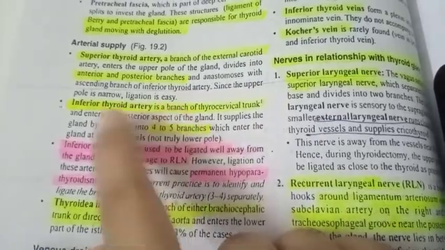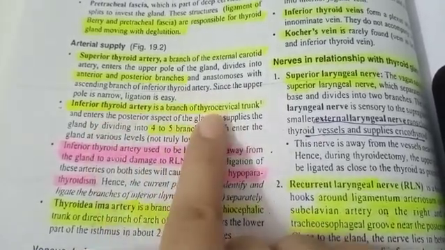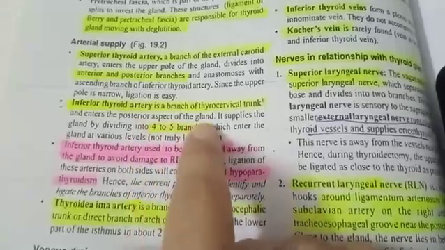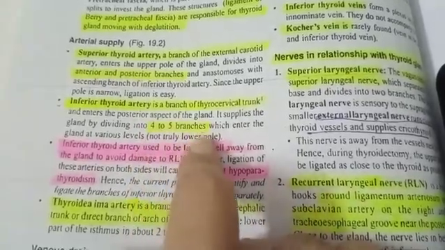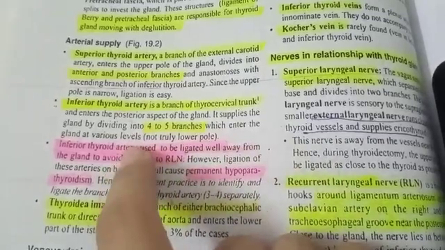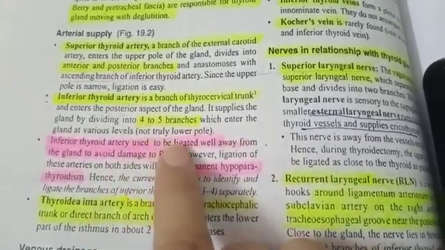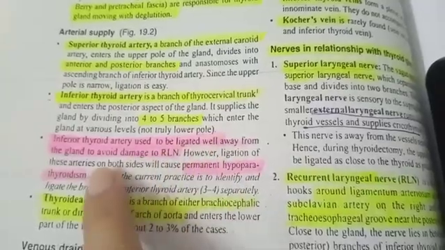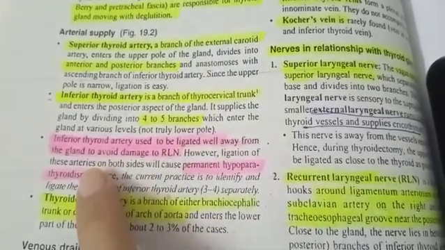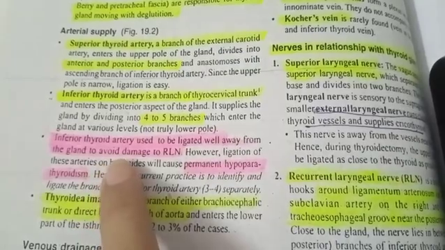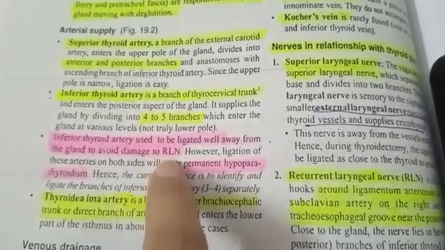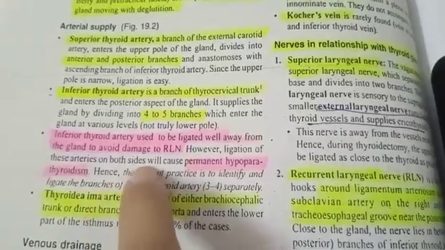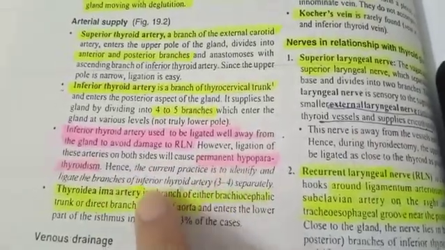The inferior thyroid artery is the branch of the thyrocervical trunk. It enters the posterior aspect of the gland and divides into 4 or 5 branches. It enters the gland at various levels, not just at the lower pole. The inferior thyroid artery should be ligated well away from the gland in order to avoid damage to the recurrent laryngeal nerve, and ligation of both of these arteries will ultimately cause permanent hypoparathyroidism.